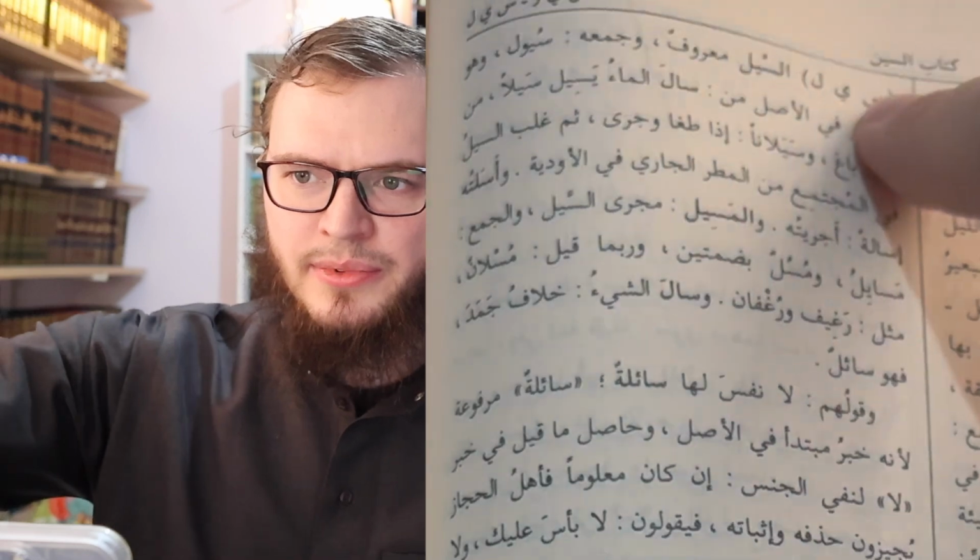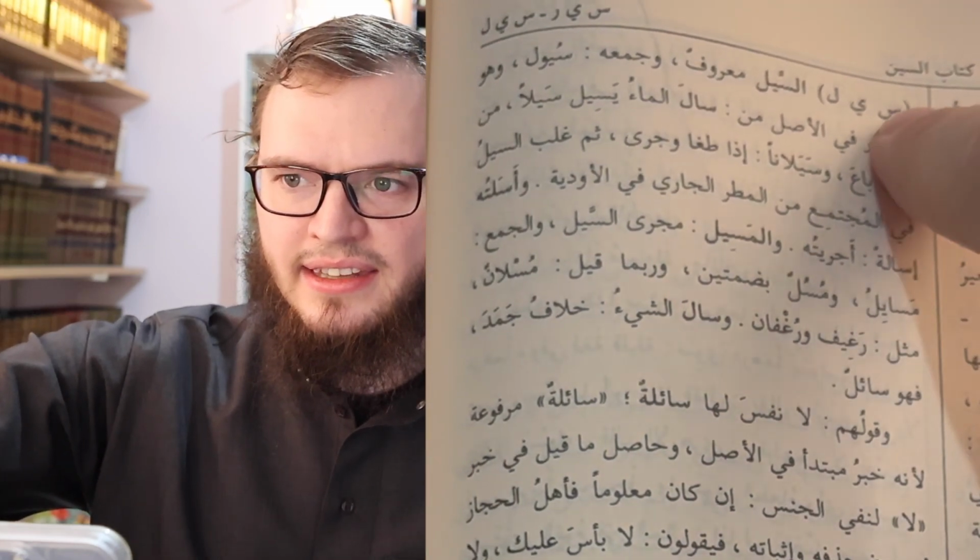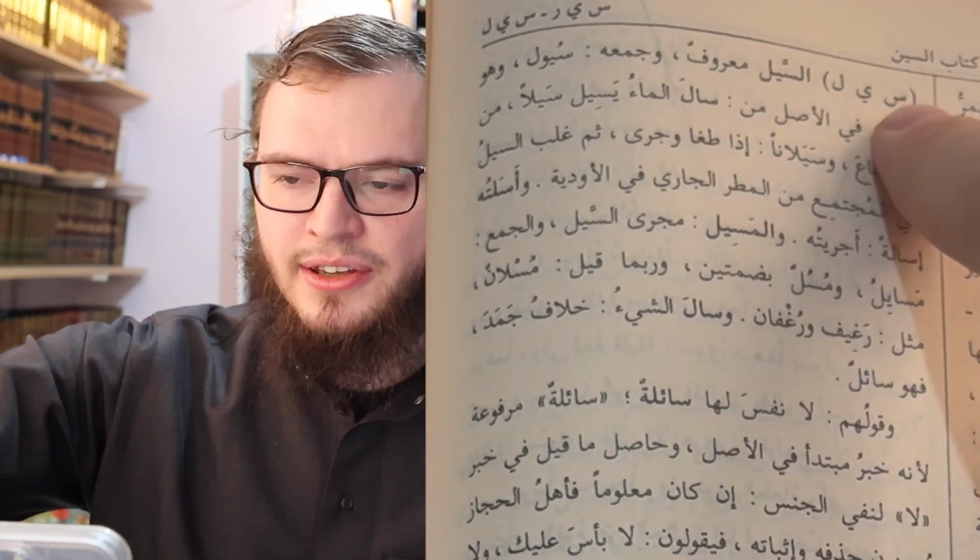And there's a way that they will usually work with this, because they want to give you not just the word, but the root, which you have here. You have the fa, ayn, lam.